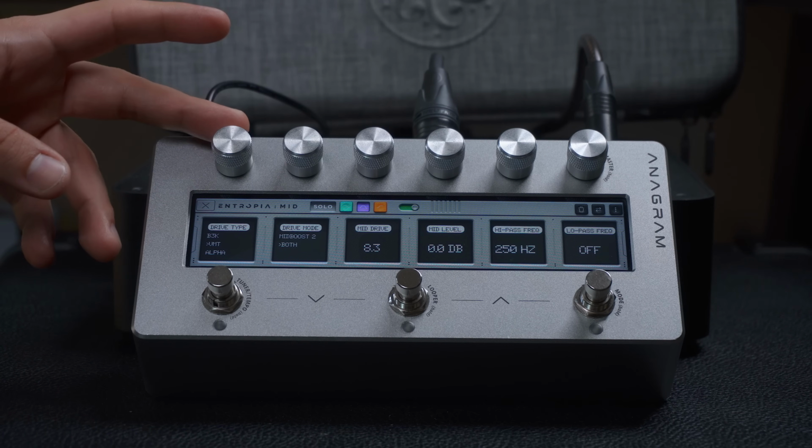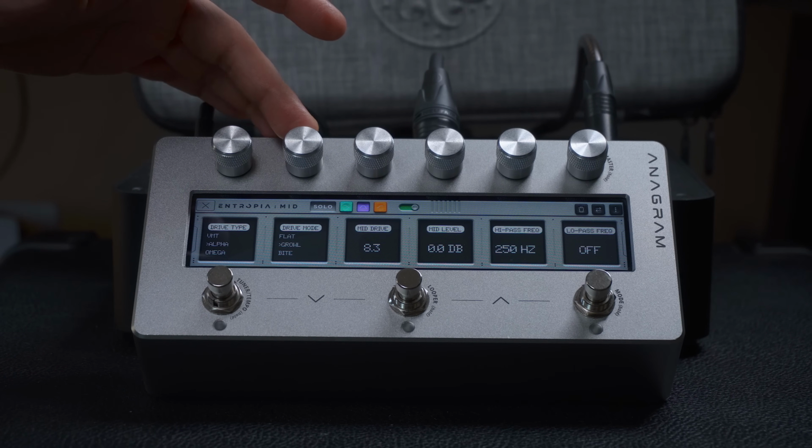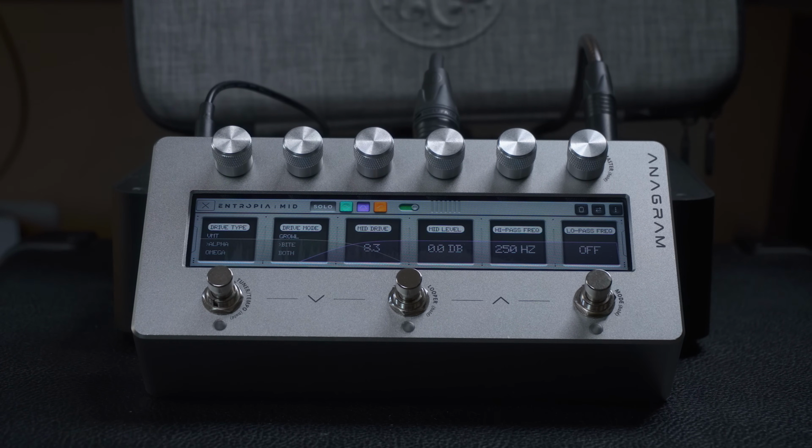Then we have the alpha, the alpha with the growl switch, or the alpha with the bite switch, and also the same but with both engaged.